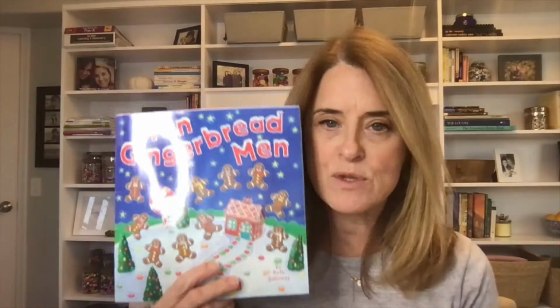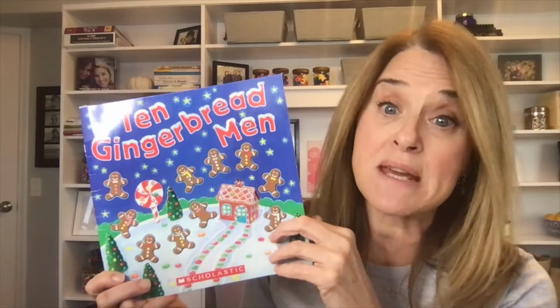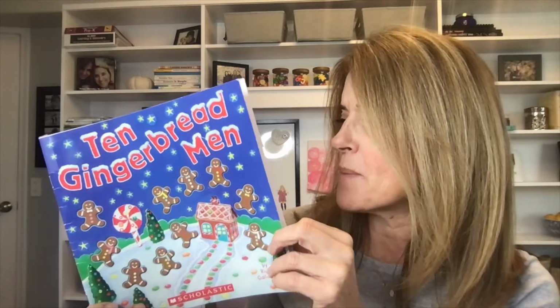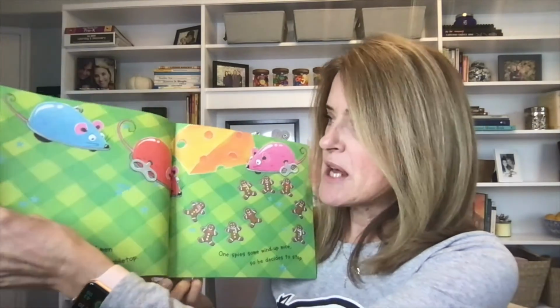So that is another great little counting and numeral practice game. Just like most of my units, I like to have a counting book. And this is a simple 10 gingerbread men. I also have 10 tiny gingerbread men. I have a lot of these gingerbread men counting books. This is a backward counting book. So it starts with 10 and you take a gingerbread man away each time.